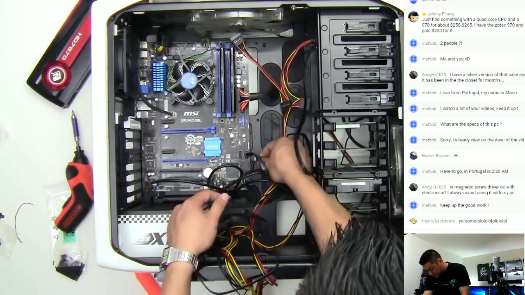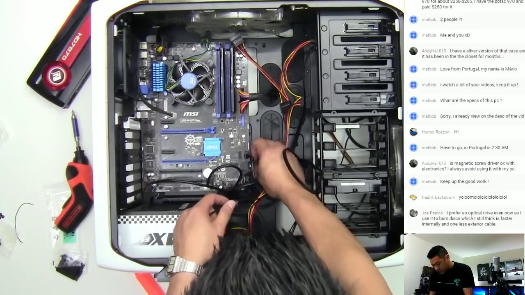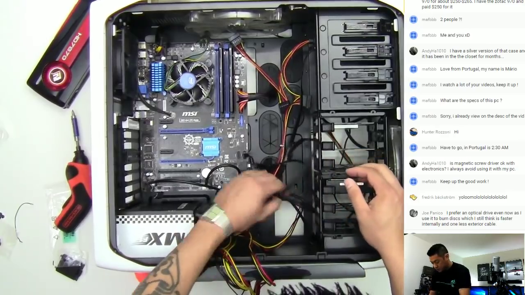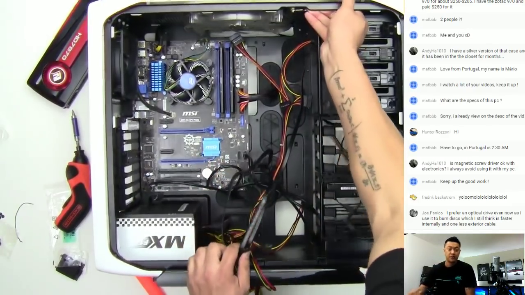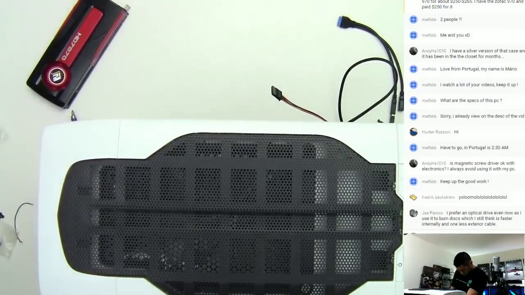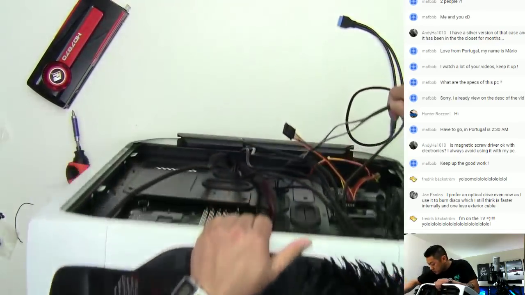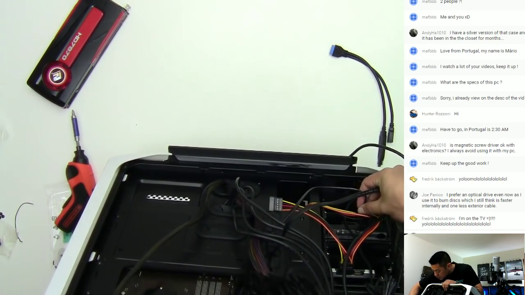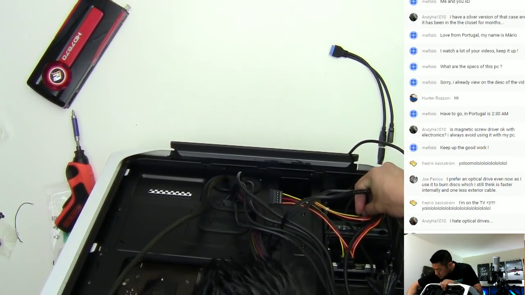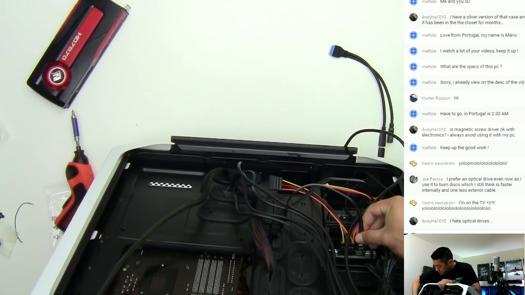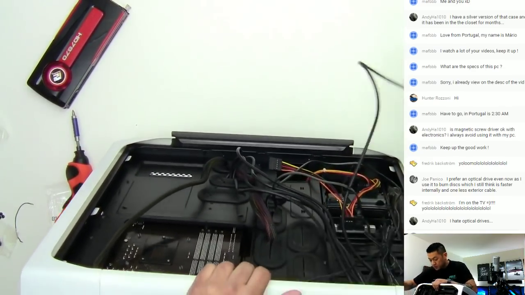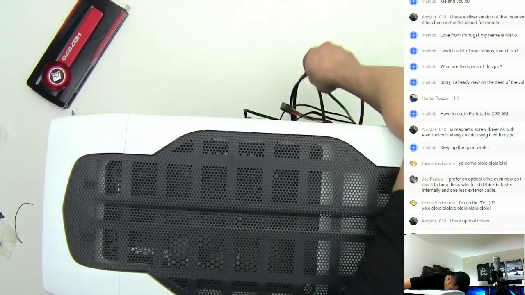Now, SATA drive. 11 minutes. Come on, you. Okay. Oh, USB 3.0 header.